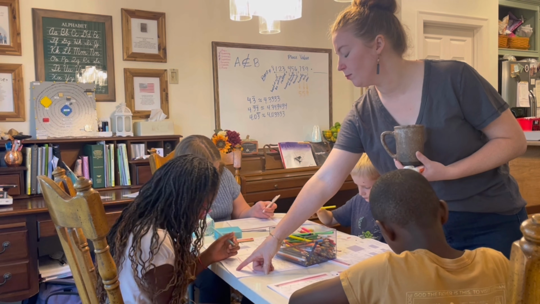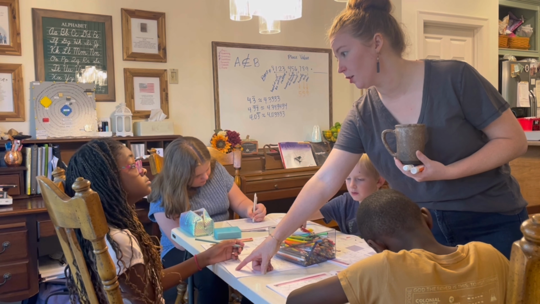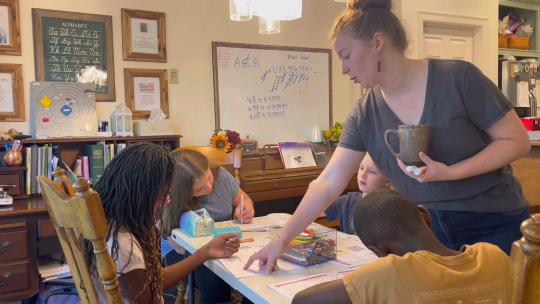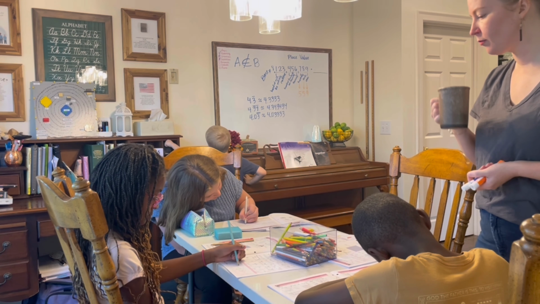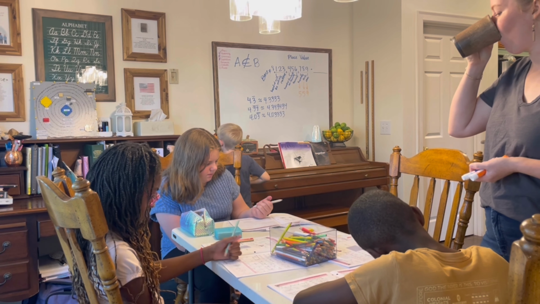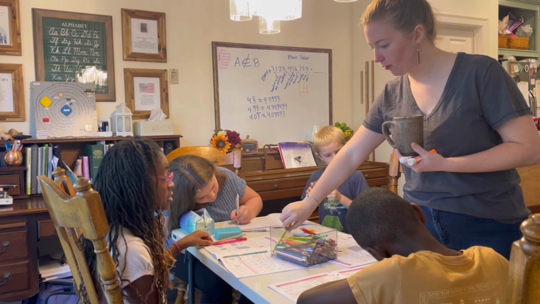Okay, this is how the denominator tells us how many parts there are. The numerator tells us how many parts we have. So how many do you color in? 2. Yes. He had 6, so we color in 2.